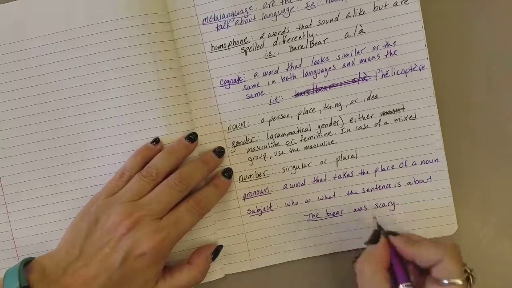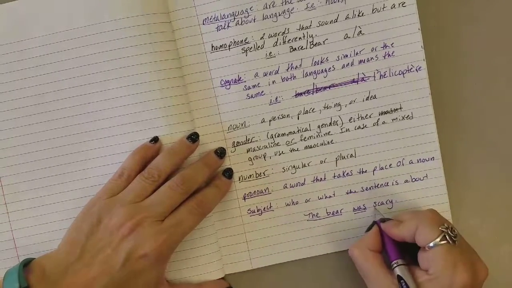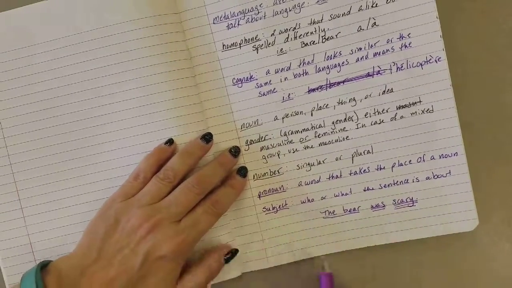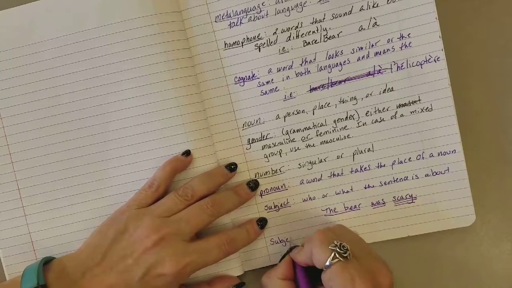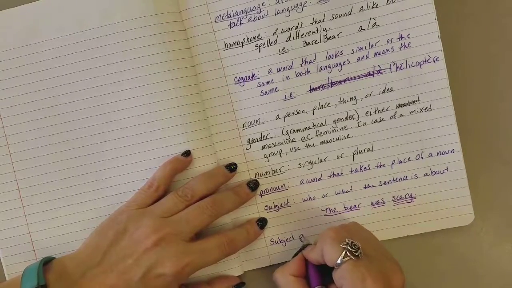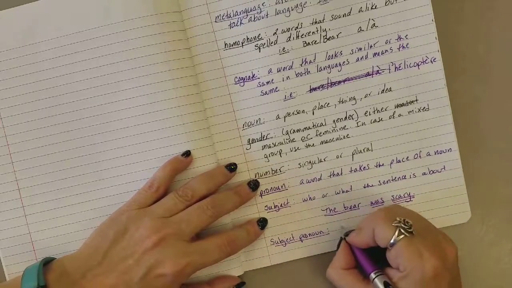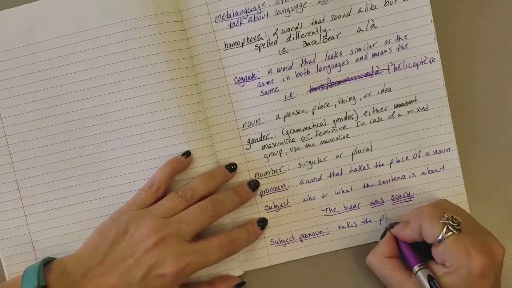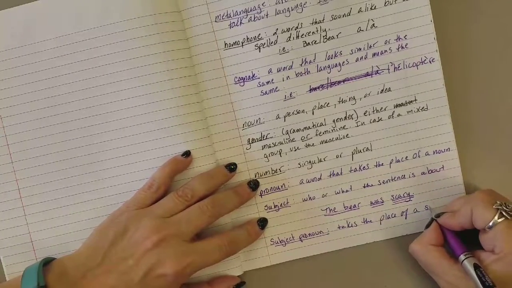The bear is the subject of this sentence. Was is the verb, and scary is an adjective describing the bear. So therefore, a subject pronoun takes the place of a subject noun.